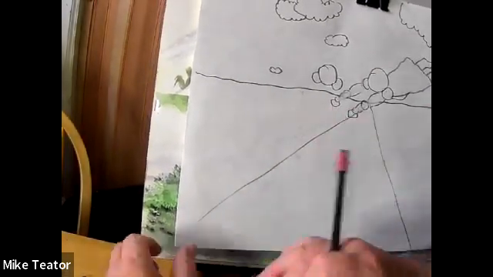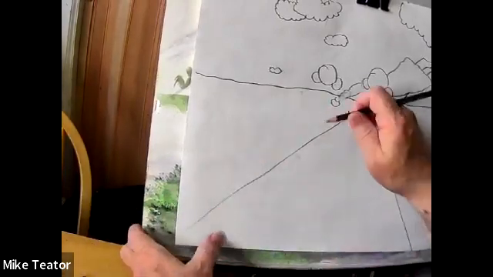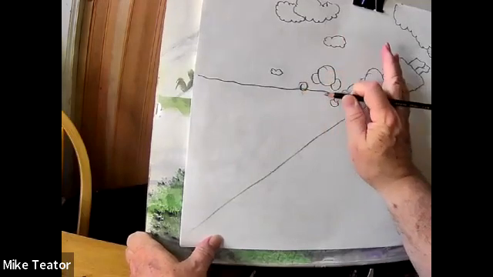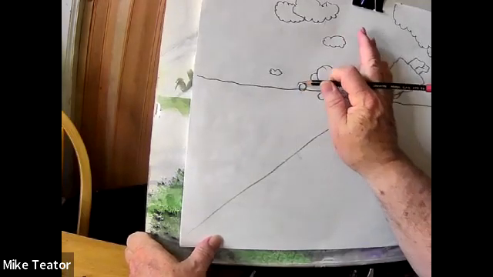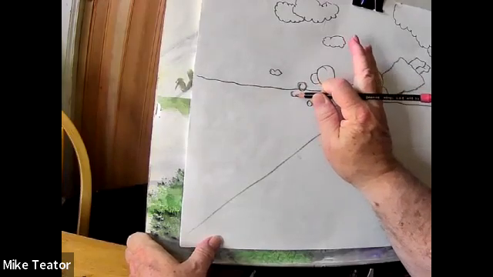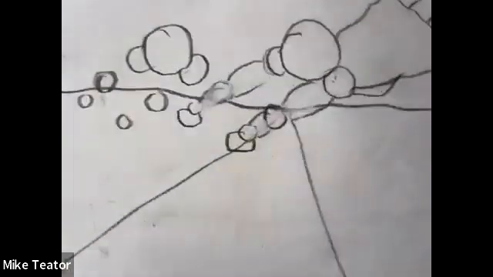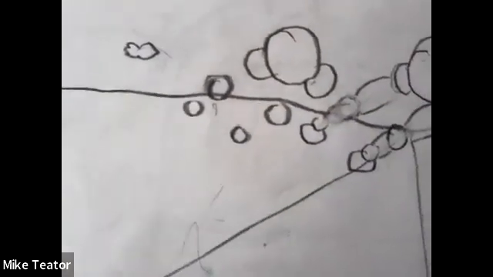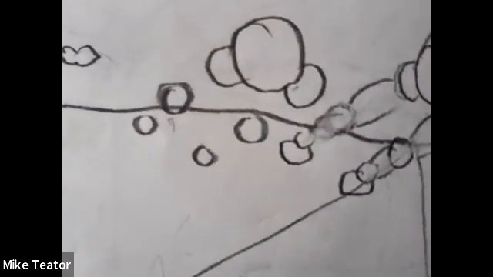Now remember, what's our next joint? Our elbow, right? So we'll go down with the elbow here. There's our elbow. You know what? Let's put in the wrist. There they are. You see how they're angled? They follow along the road line, right?